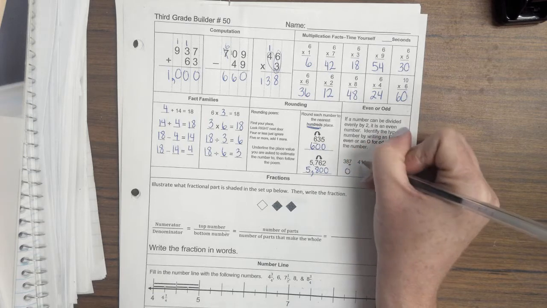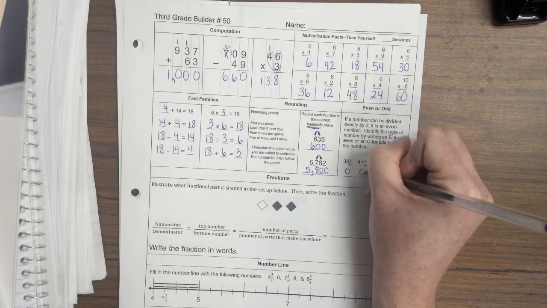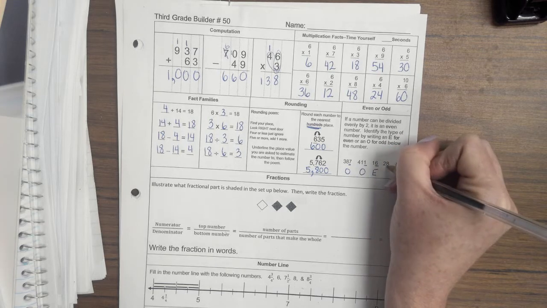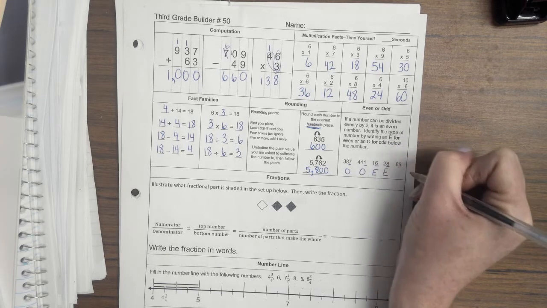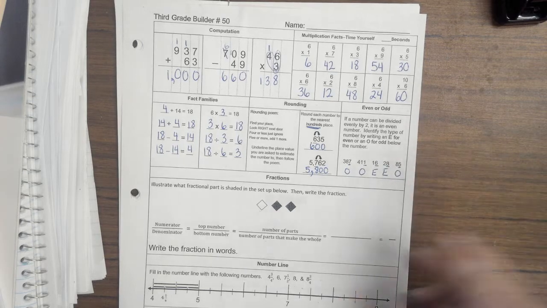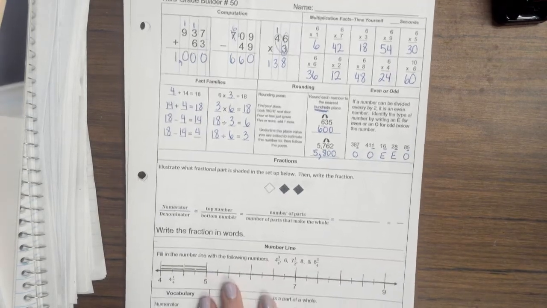387 is odd. 411 is odd. 16 is even. 28 is even. And 85 is odd because it ends with a 5.